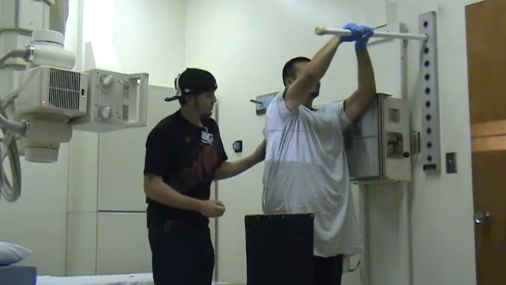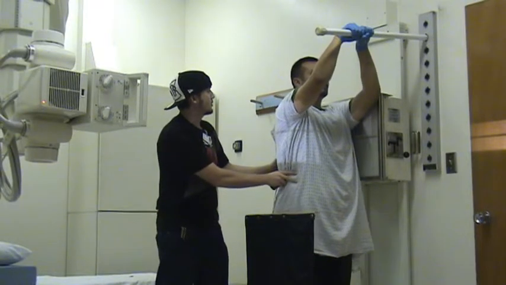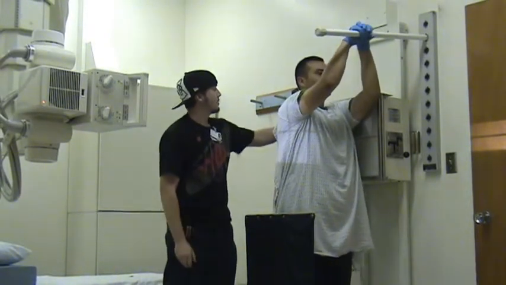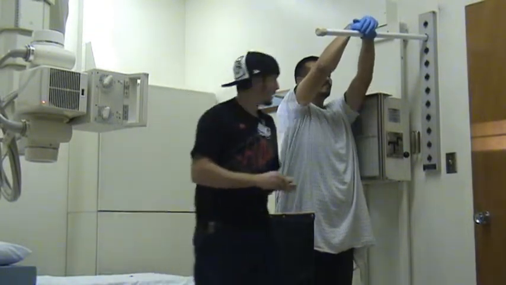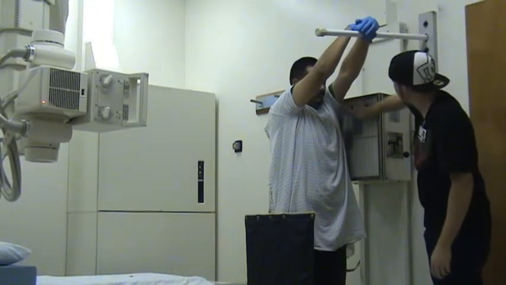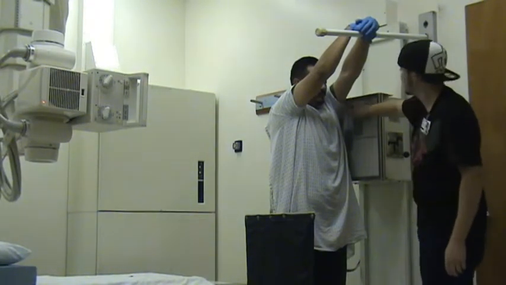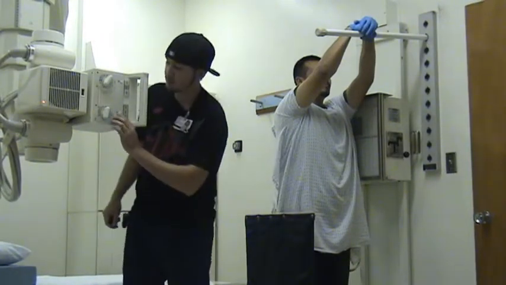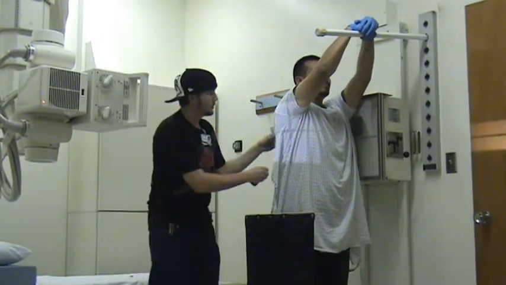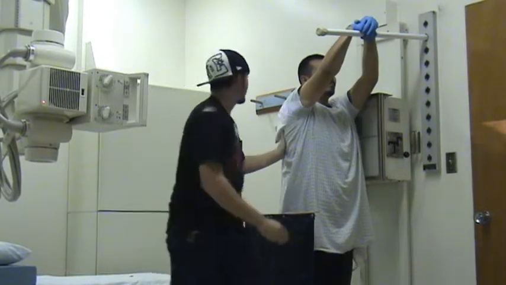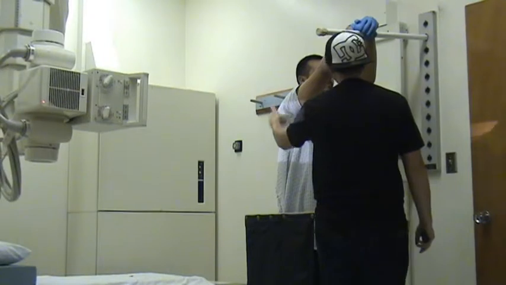And what we're going to do is have the patient scoot on over to his or her left. Make sure that the marker, I like to put the marker behind the arm here so it doesn't get burned out. And still on the left side. And we are going to adjust the patient so that the crosshair is right in the middle, vertically.